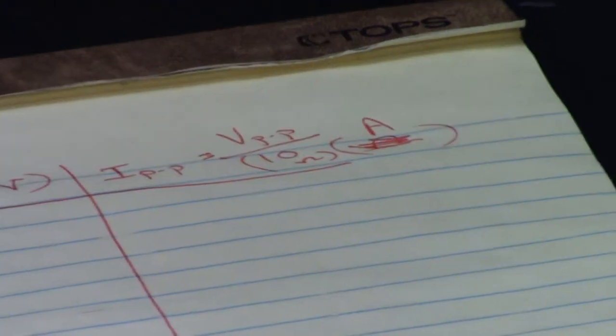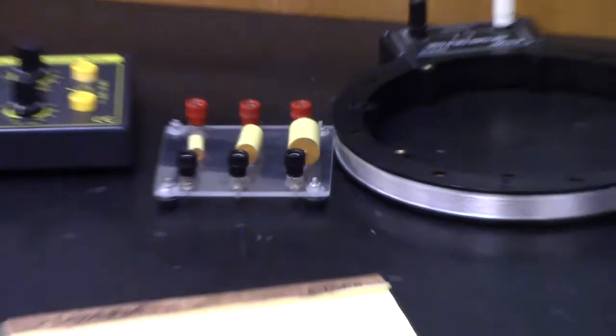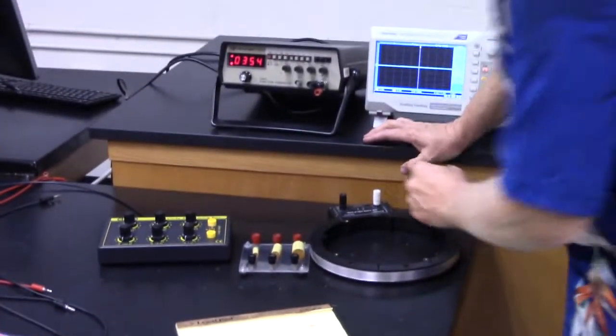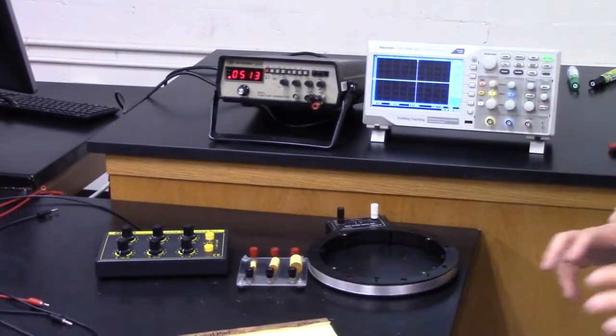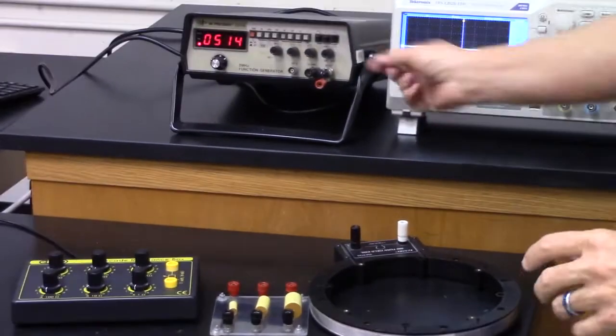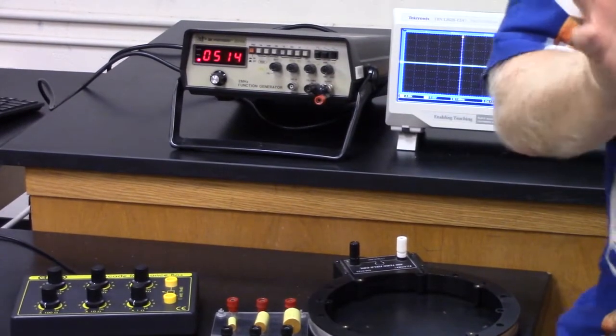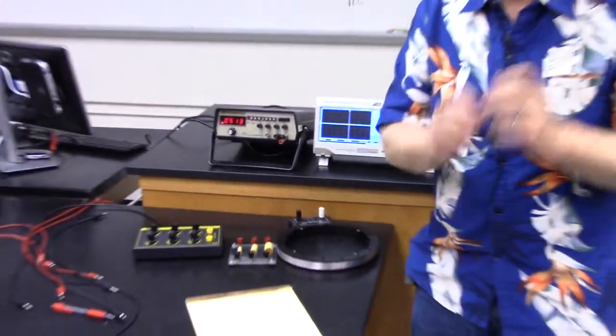Okay, so with that in mind, let's go ahead and give it a shot here. Let me turn on my signal generator. Right now I'll just blast it to a full amplitude, and like I said, we're going to adjust this knob to make sure we're always at 8 volts peak to peak.